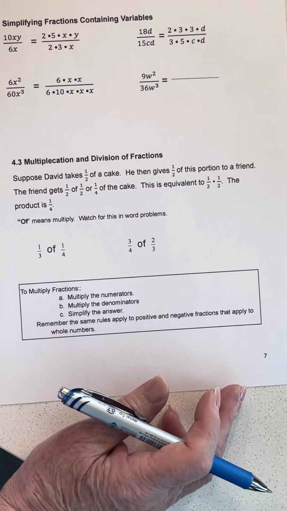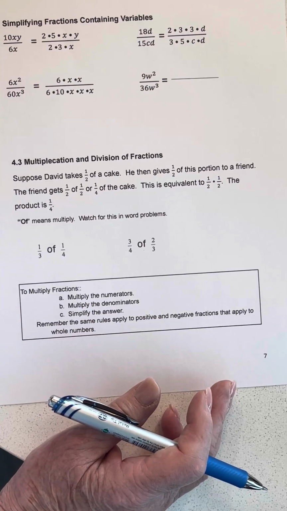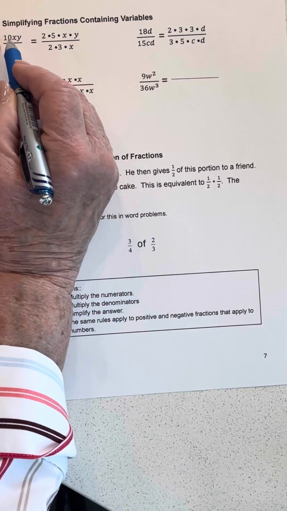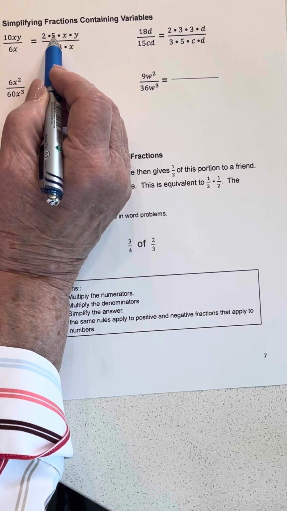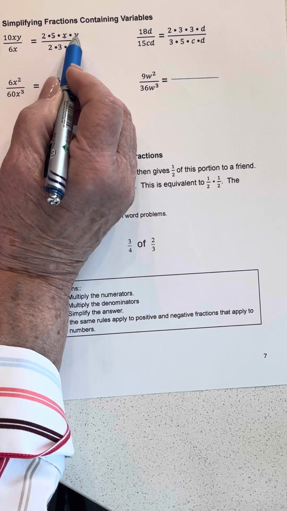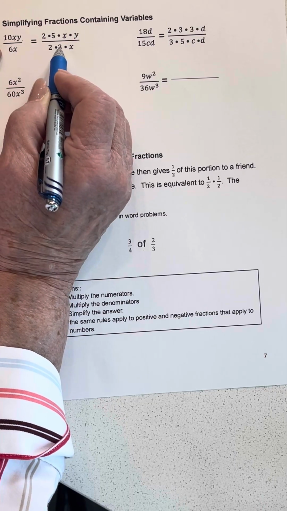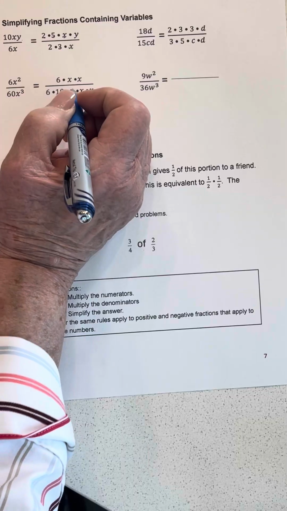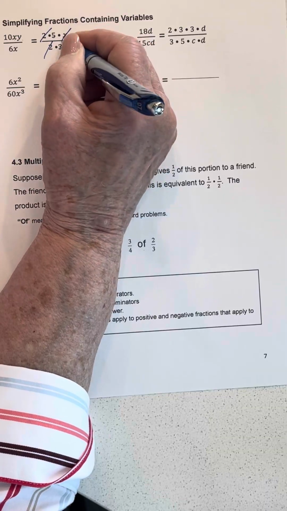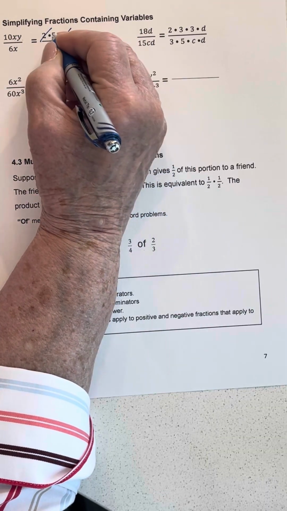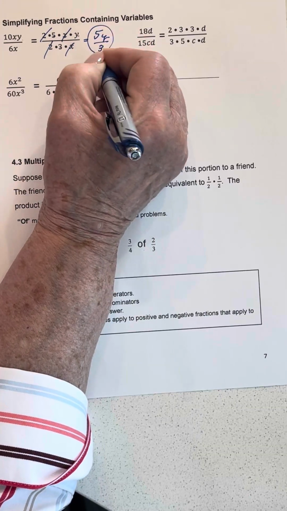So let's take a look at how you simplify fractions that have variables or letters in them. Well, the very same way. Here we have 10xy over 6x. So I factored the 10, 2 times 5. X is a factor, y is a factor. The denominator, we have 6x, so 6 would be 2 times 3 times x. So now I'm looking for common factors. We have a 2 top and bottom. We have an x top and bottom. So we're left on the top with 5 times y, and on the bottom we're left with 3.